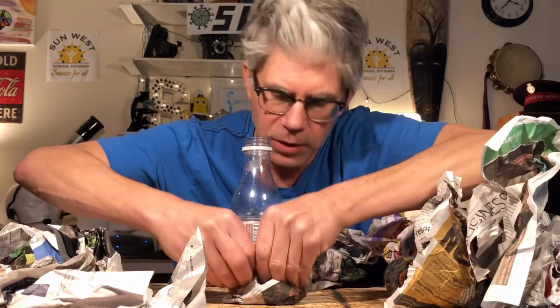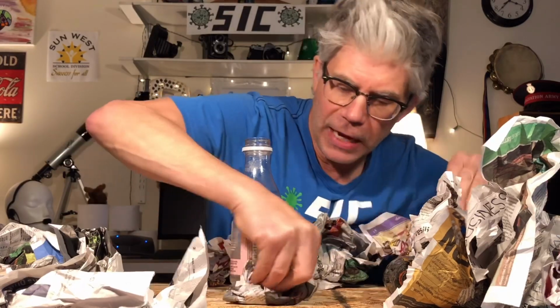Make tight balls. You need lots of balls of newspaper. And then we're going to start putting this together around the bottle. We're going to glue these down with the glue gun. So we take some glue and squeeze it out, just like the blob method. Take your ball and squeeze your balls down.